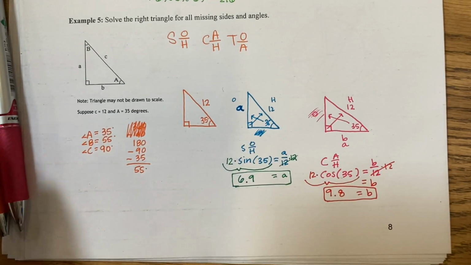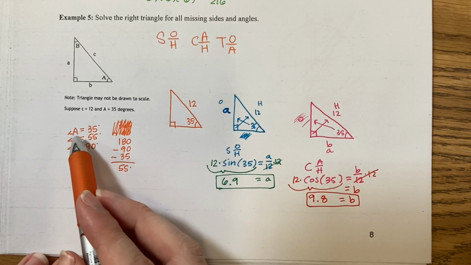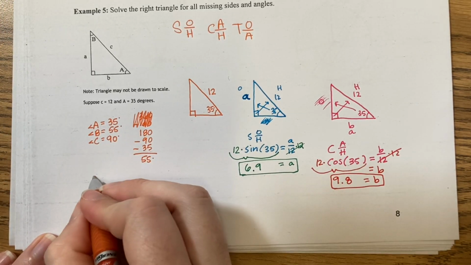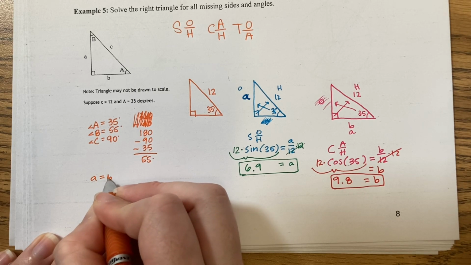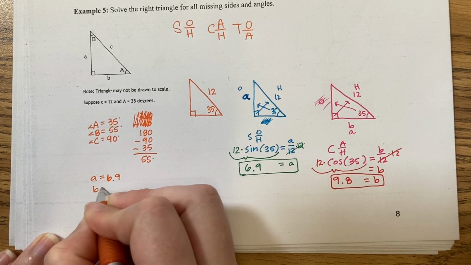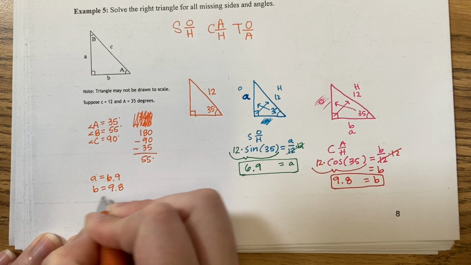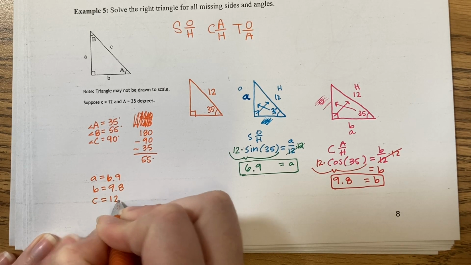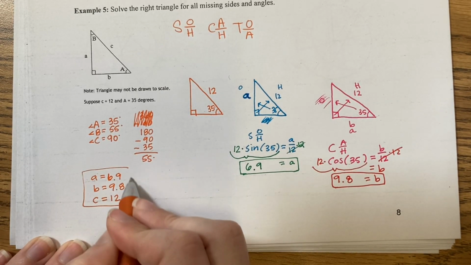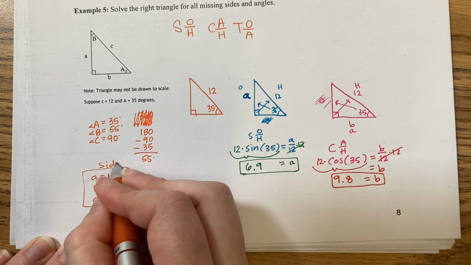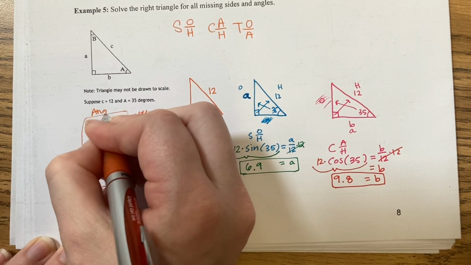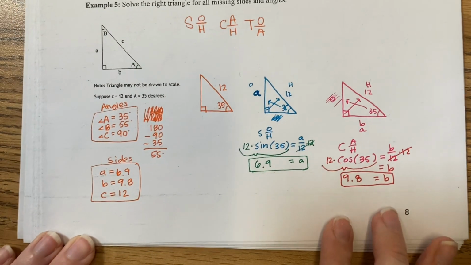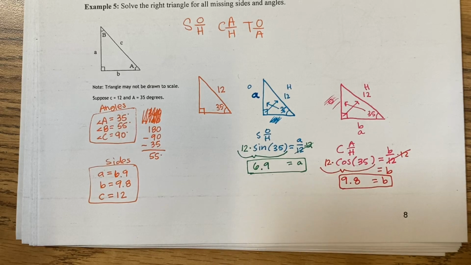So if I fill in angle ABC, side A was 6.9, B was 9.8, and C was 12. So we can find all of the sides and all of the missing angles.